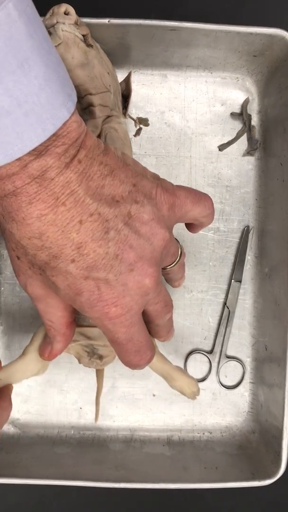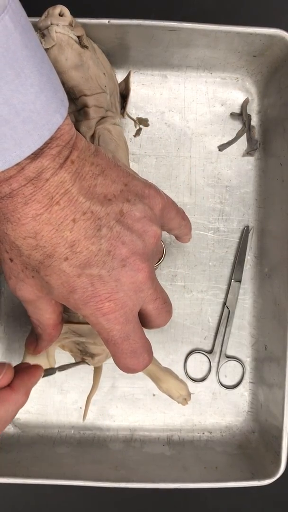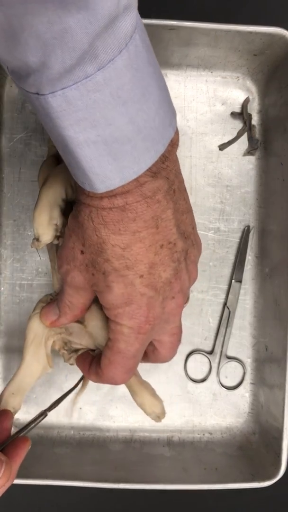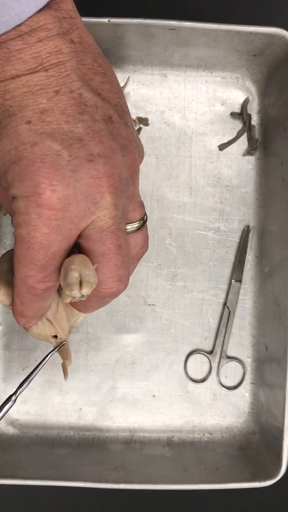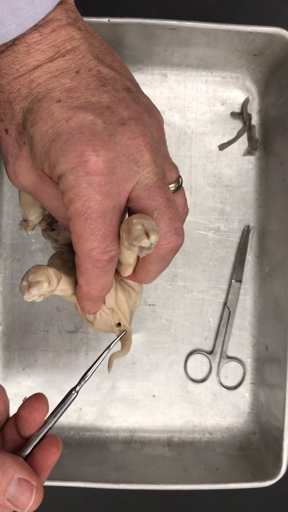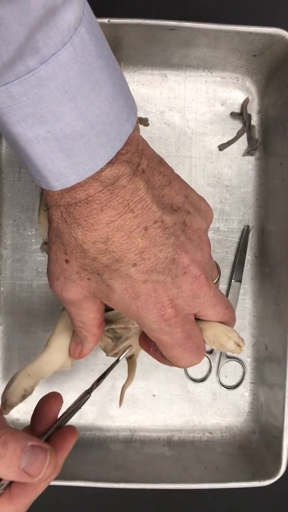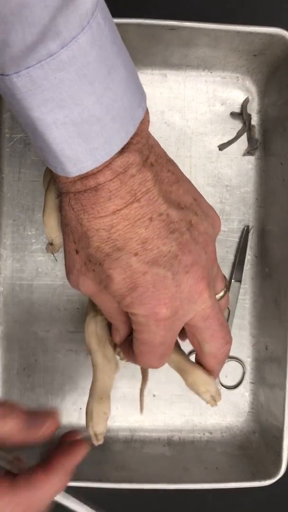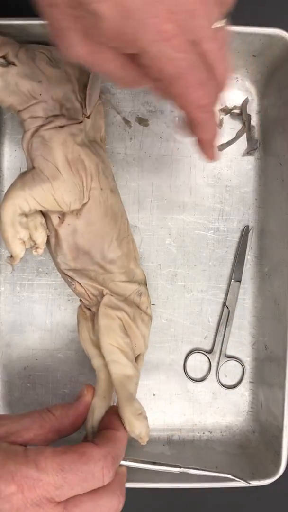So how do you tell those apart? Well, I look under here and I look for the scrotal swelling, okay? And that's ventral to the anus. So the anus is right there. Both male and female pigs have an anus, okay? So this is the scrotal swelling. This is some extra skin. We'll just get rid of that, okay?